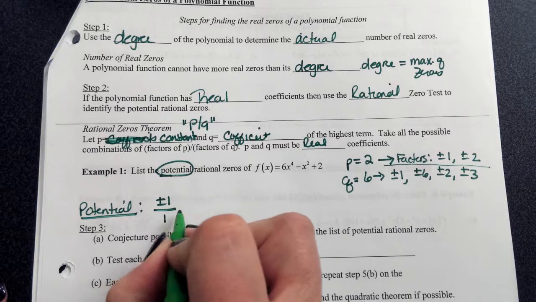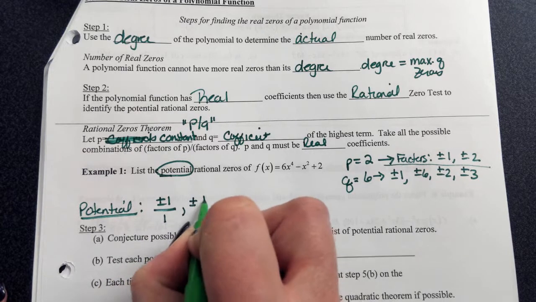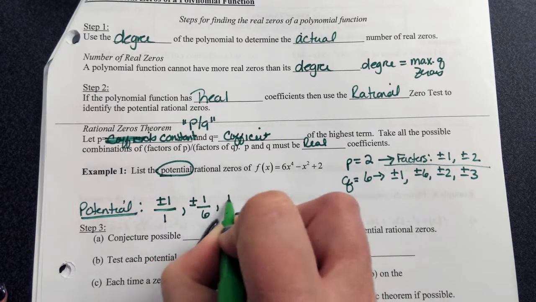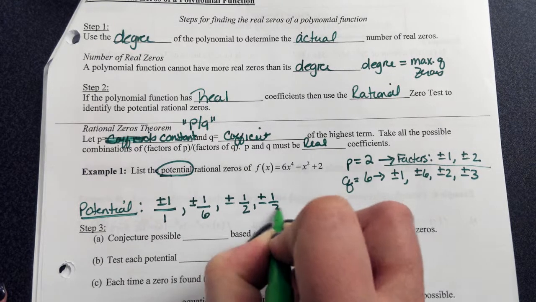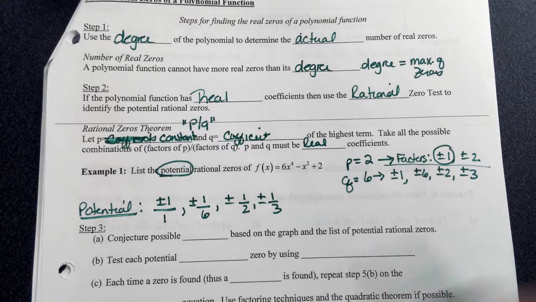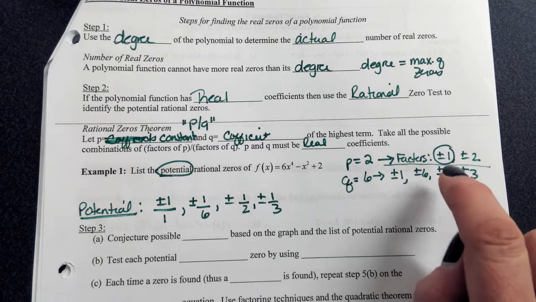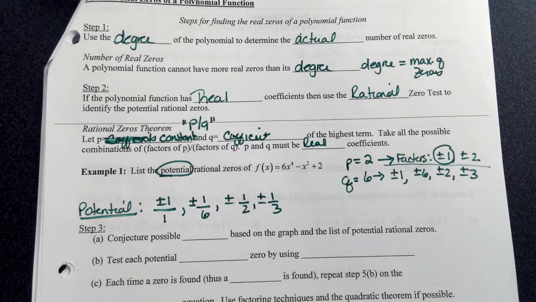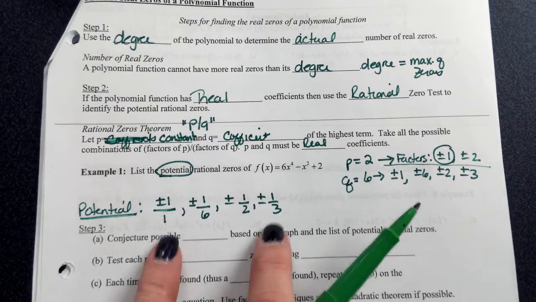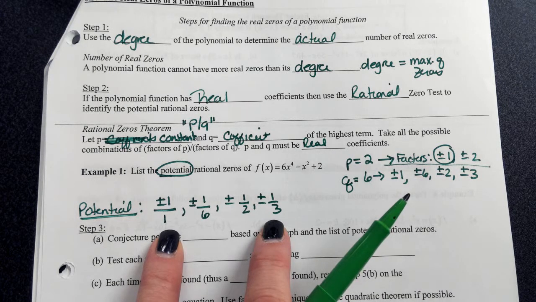Now I'm going to take this 1 and place it over each individual factor of Q. So plus or minus 1 over 1, plus or minus 1 over 6, plus or minus 1 over 2, plus or minus 1 over 3. I start with this very first factor, which is 1, and I just make a whole bunch of fractions: 1 over 1, 1 over 6, 1 over 2, and 1 over 3. Any questions on how I made these fractions?